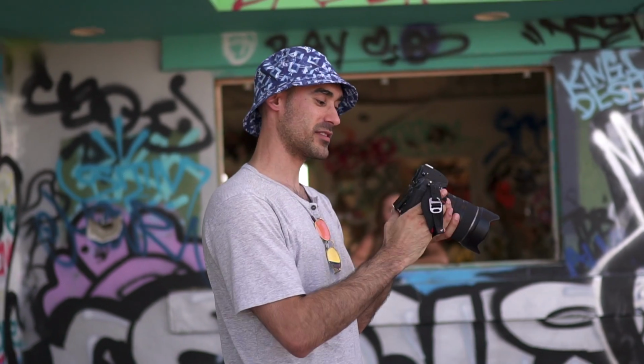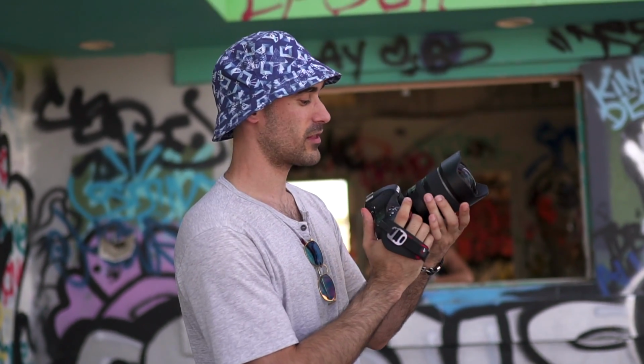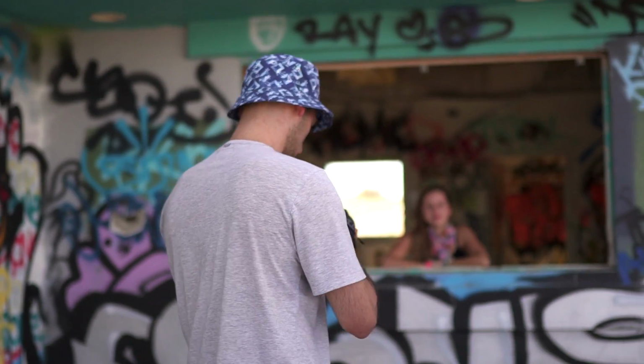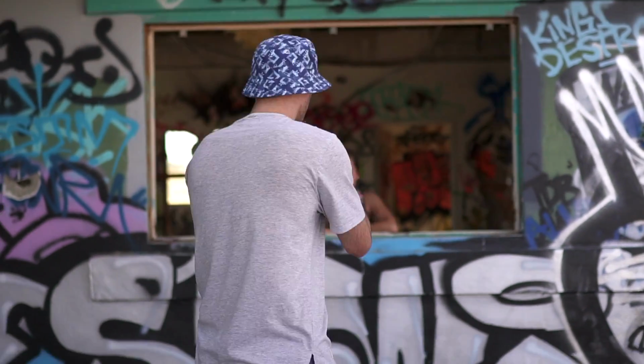Trying that out, just shot with the telephoto. Now I'm going to do the same thing with this wide angle. This is a 15-30 f2.8. We're going to get some photos at f4.